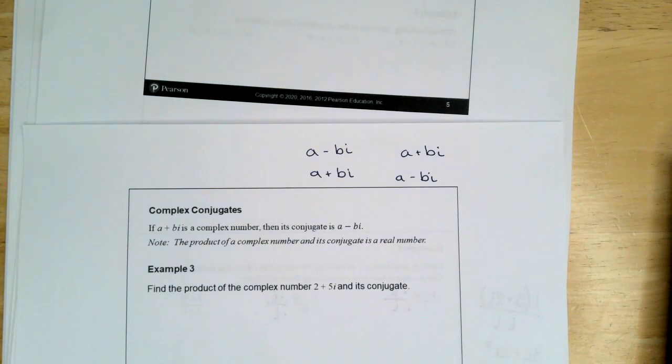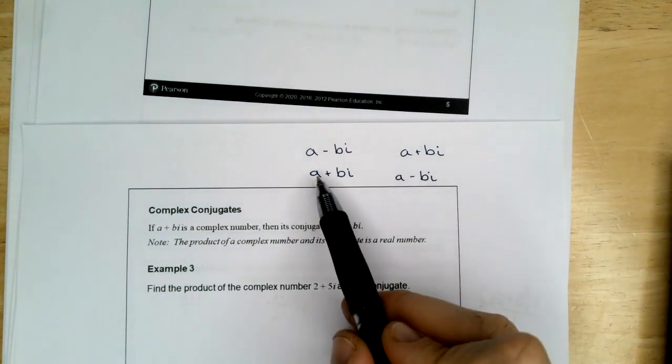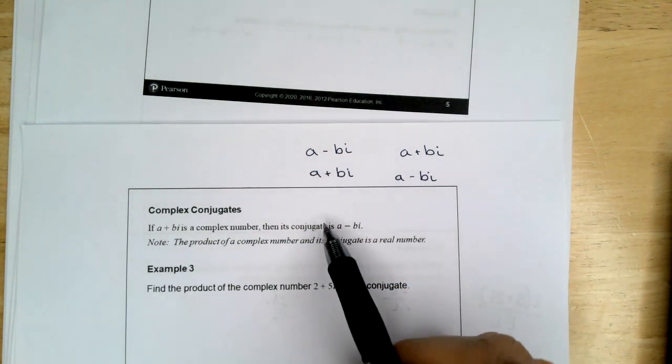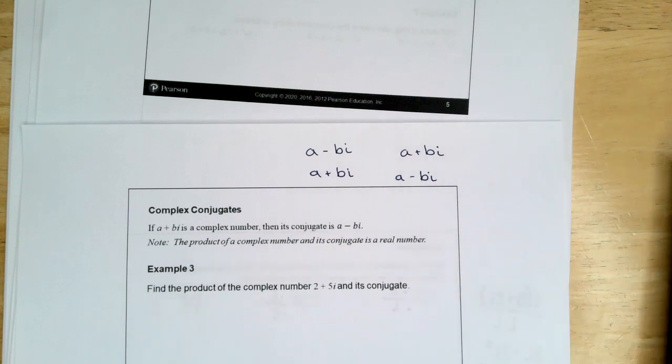Good? The reason we use a conjugate is because when you FOIL it, this and this will cancel, and this will become a real number, so your answer will be a real number. The product of the complex number 2 plus 5i and its conjugate. What does that mean?